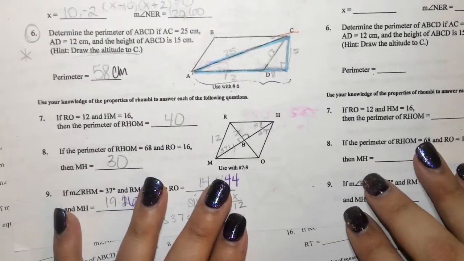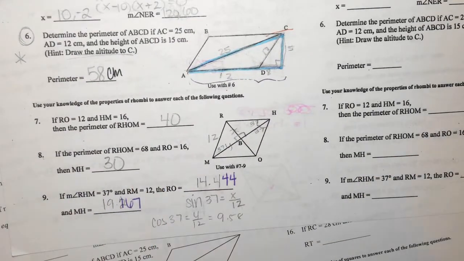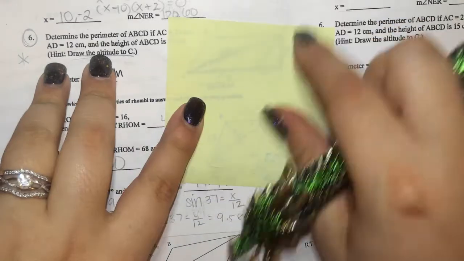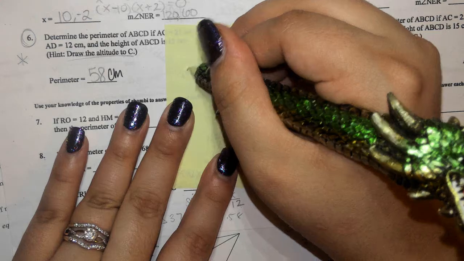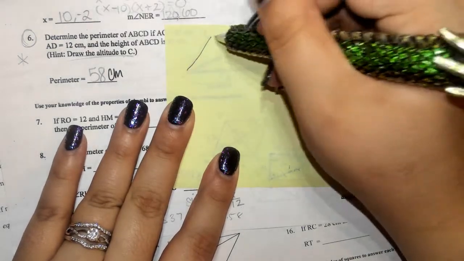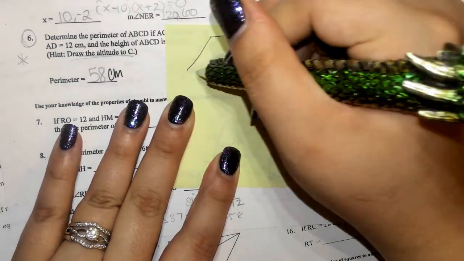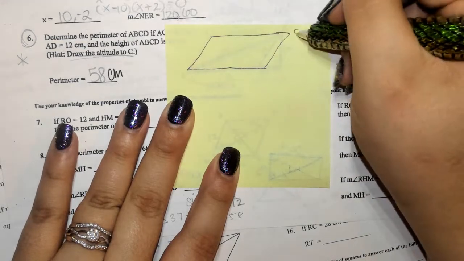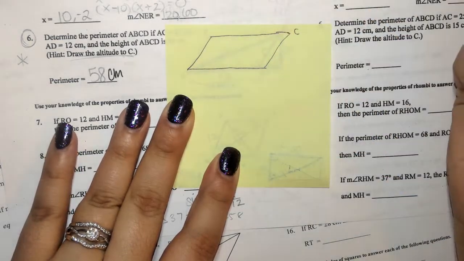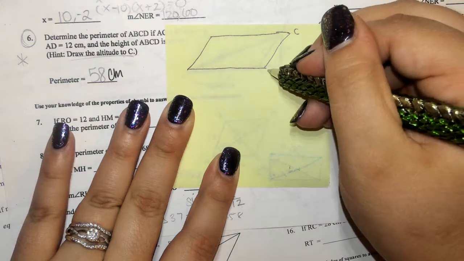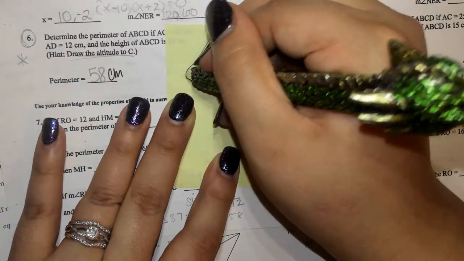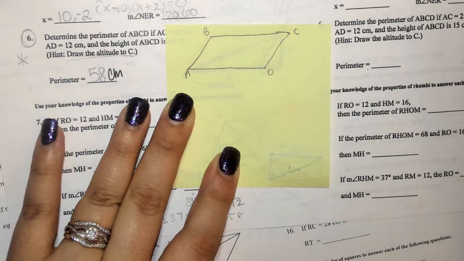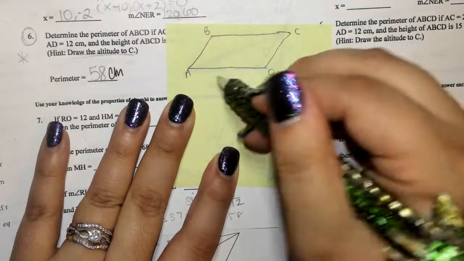Okay, number 6. You are going to see this again. Do you see how I have it circled, starred, highlighted? All the good juice. For number 6, it tells you that it has a height. The only time you are ever going to see a height is if there is a right angle. It tells us that AC is 25.